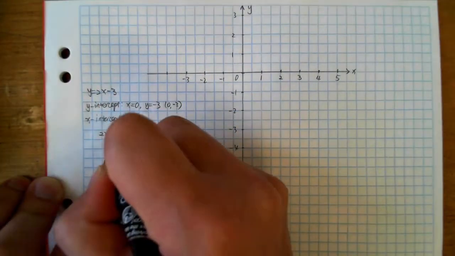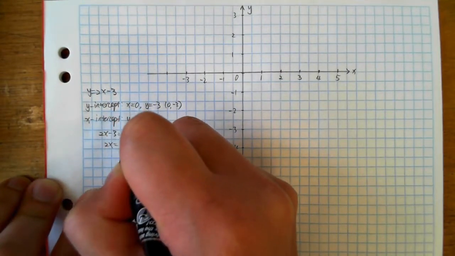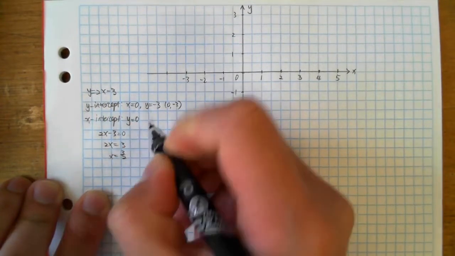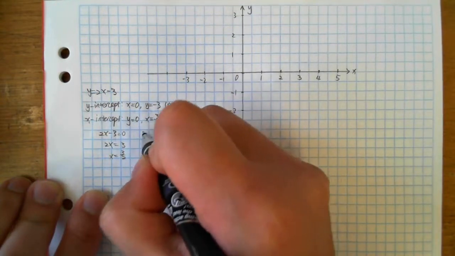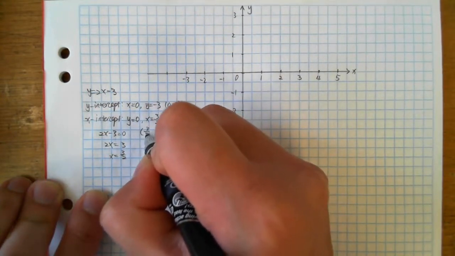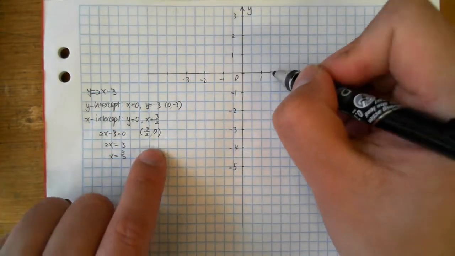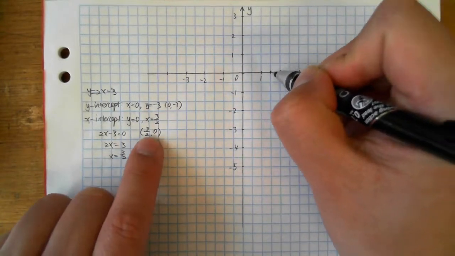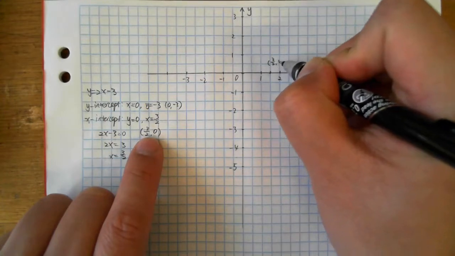Alright, so 2x equals 3, and I move -3 here, so I have to check the sign, and x equals 3 over 2. Now, so we write x equals 3 over 2. And then we found the coordinate, which is 3 over 2, 0. So 3 over 2, 0 is here. 3 over 2 is 1.5, and 0. Okay, so we write the coordinate down.